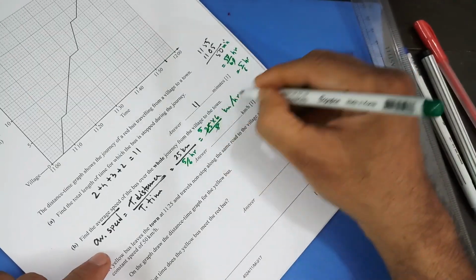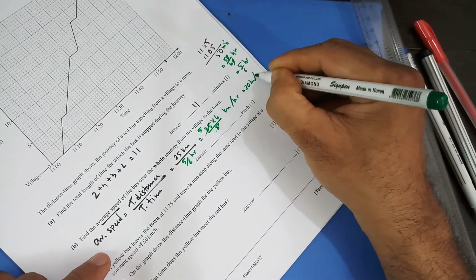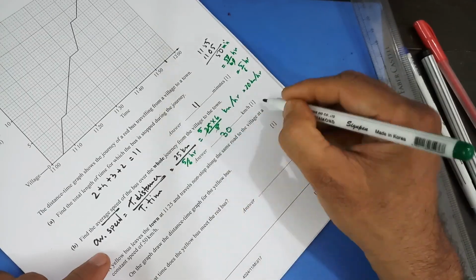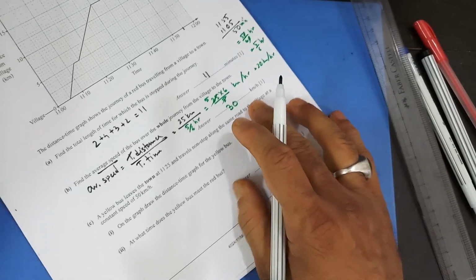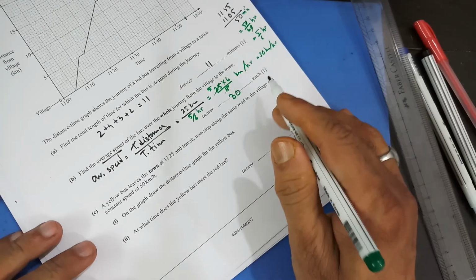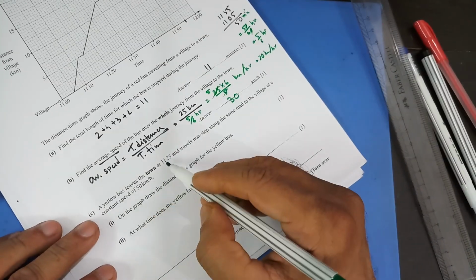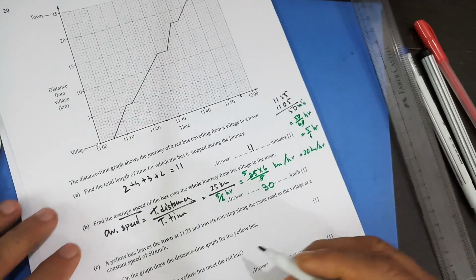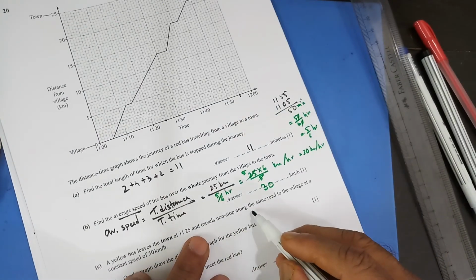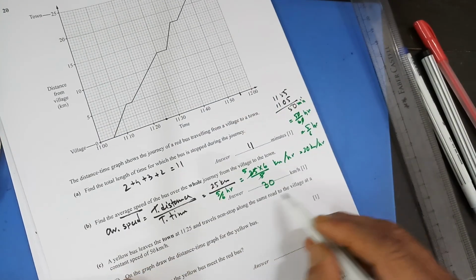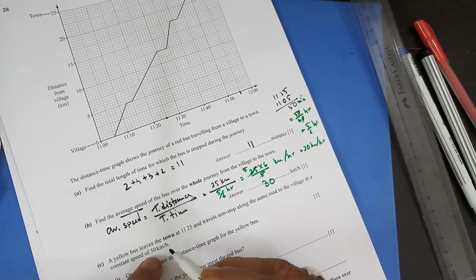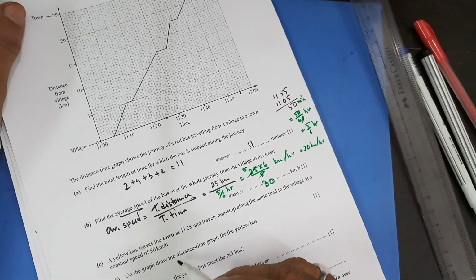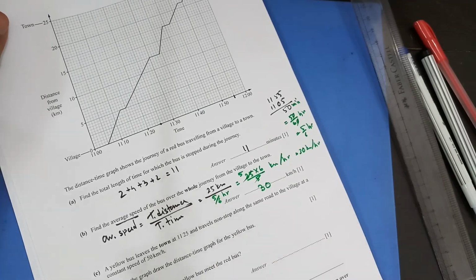525 cross out 5. So it's 30 kilometer per hour. So average speed was 30 kilometer per hour. All right, now see, a yellow bus leaves the town at 11:25 and travels non-stop along the same road to the village at a constant speed of 50 kilometer per hour. On the graph, draw the distance time graph for the yellow bus.